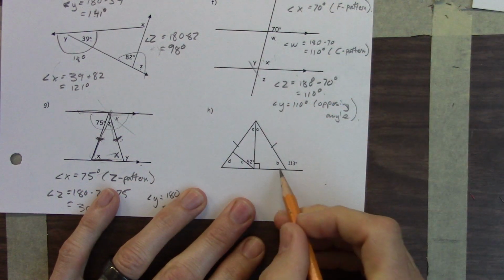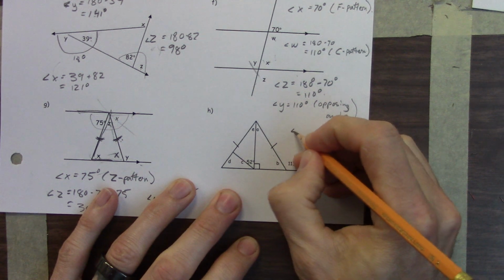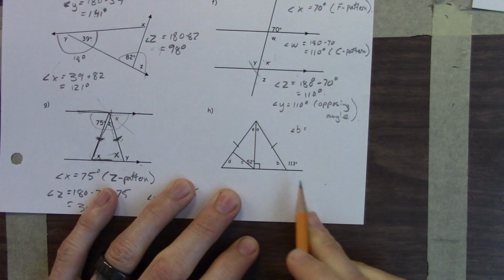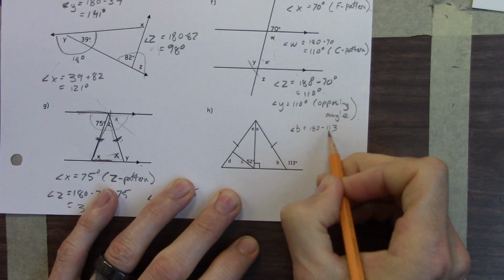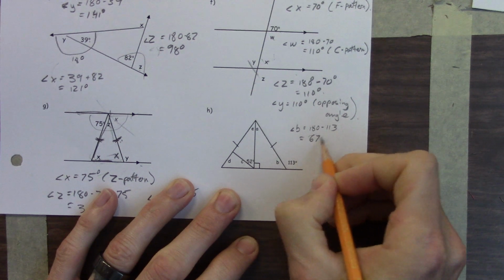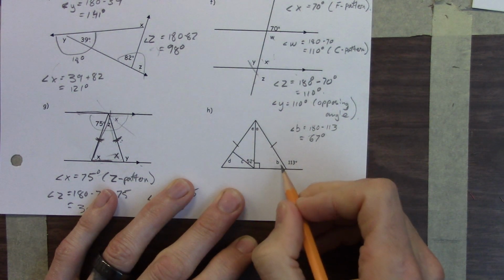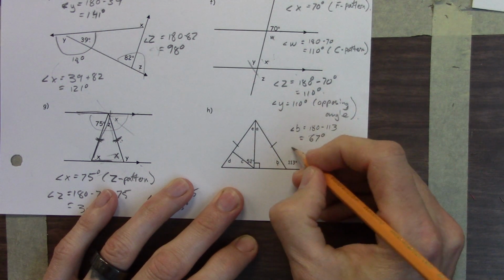Here we have angle, let's start with B. What is the value of angle B? It's going to be 180 minus 113, right? Okay, good, 67 degrees. So we have B. Now, can we find A? What is angle A?